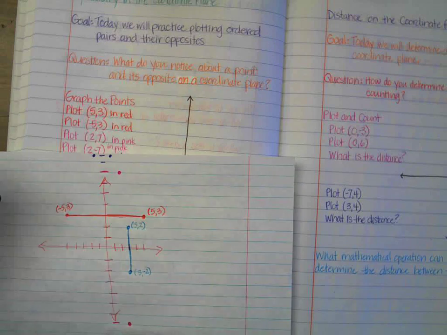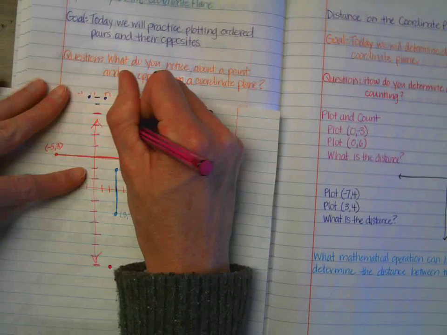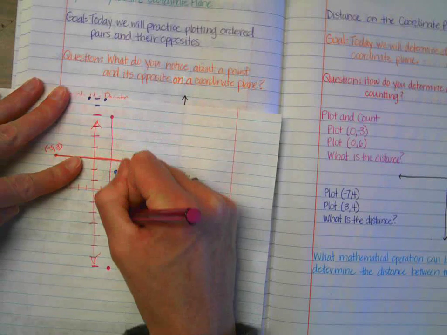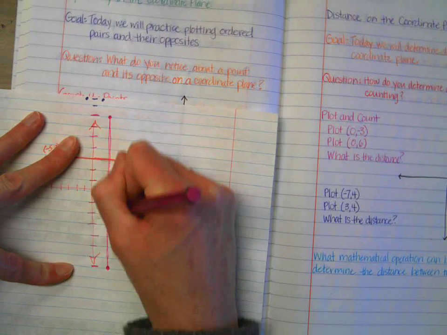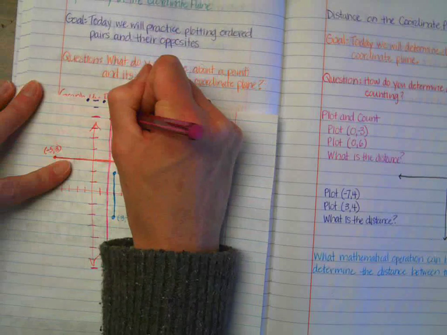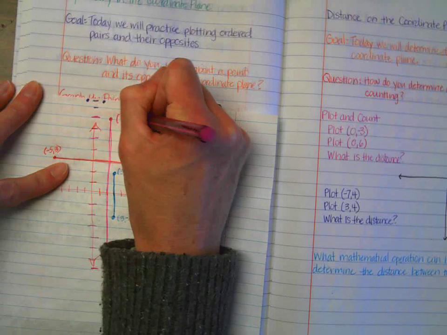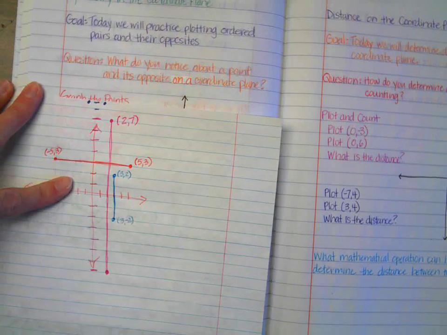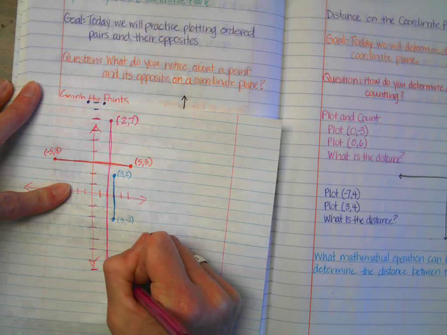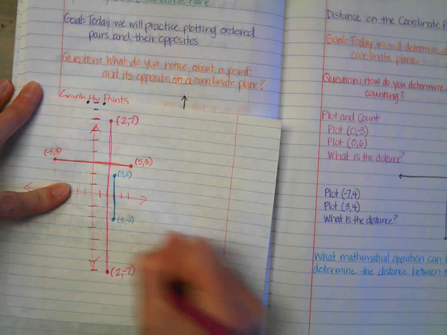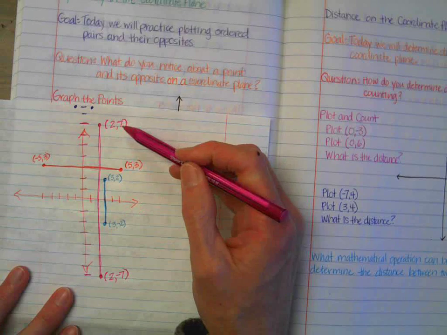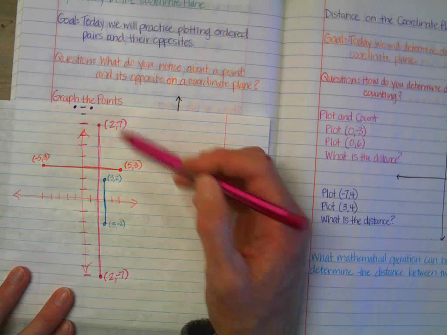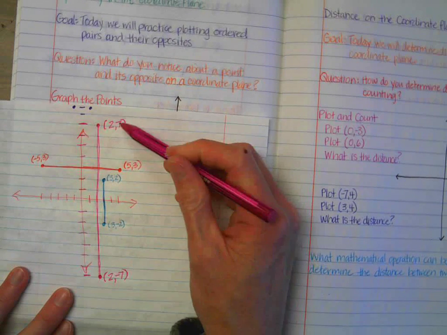Let's test it with the pinks again. Here's the pink dot all the way down to this pink dot. What did we notice about the coordinates on this one? This one is 2, 7, and this one was 2, -7. What changed? Not the x's. The x's are the same. Look at your y's: this is a positive 7 and this is a negative 7.